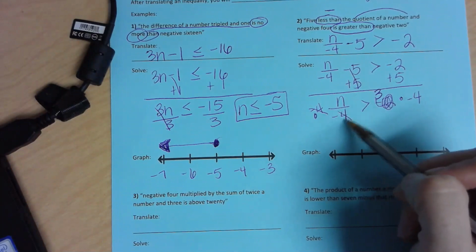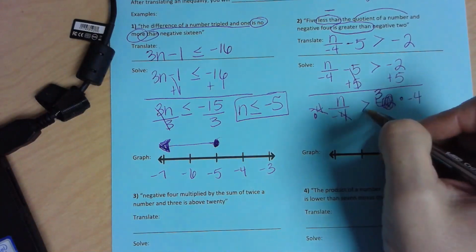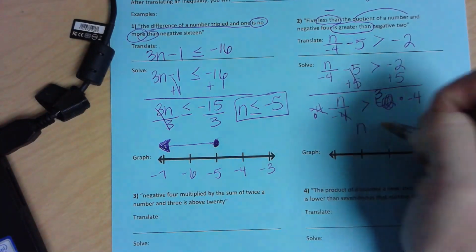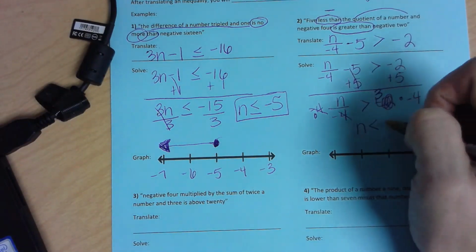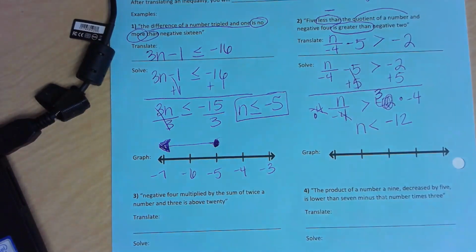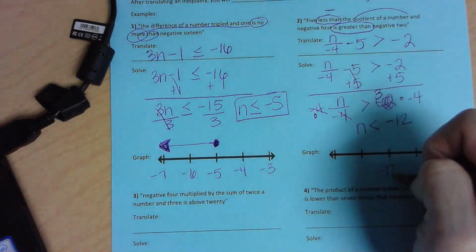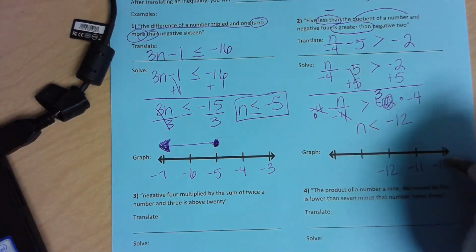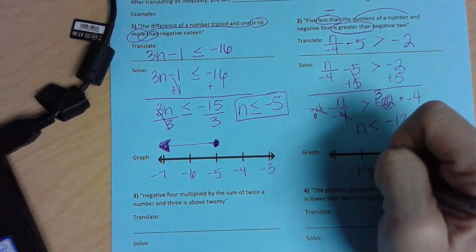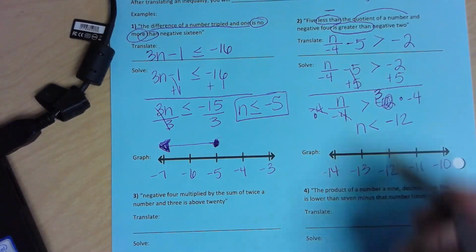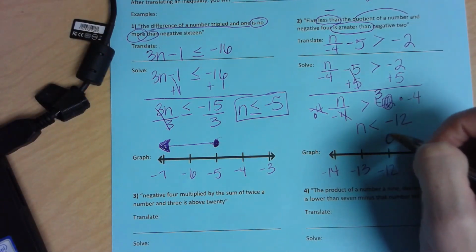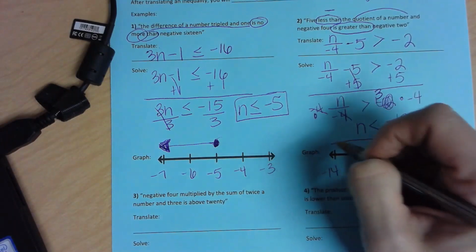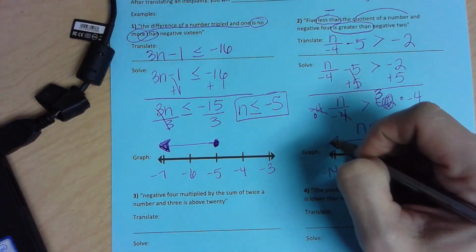So multiplying by negative 4 is going to flip my sign around. So it's now going to say n is less than negative 12, because 3 times negative 4 is negative 12. So negative 12, negative 11, negative 10, negative 13, negative 14. Once again, my arrow is pointing in this direction. So this is going to be open with my arrow pointing this way.